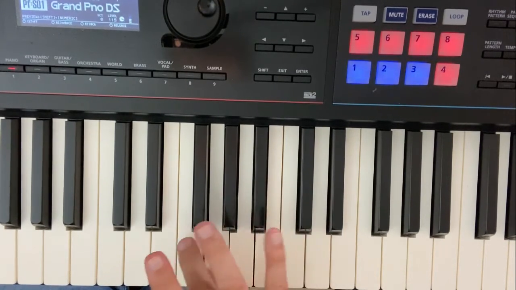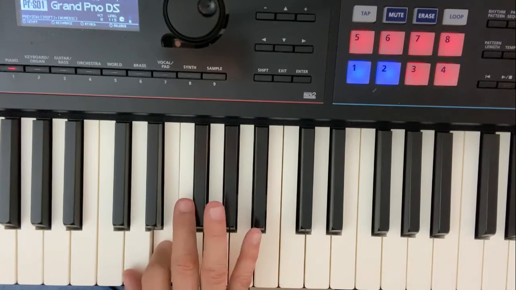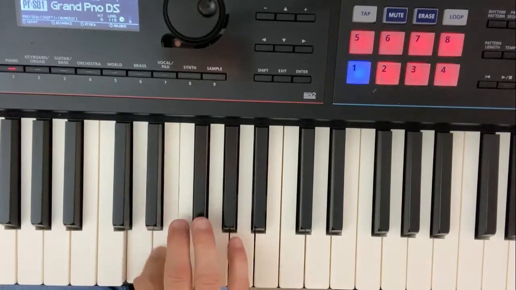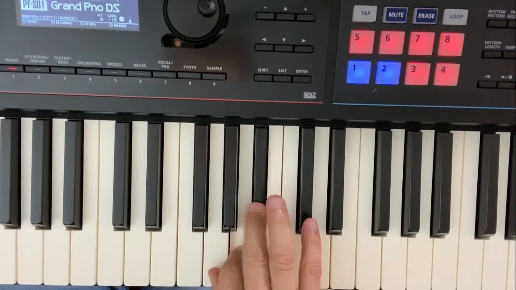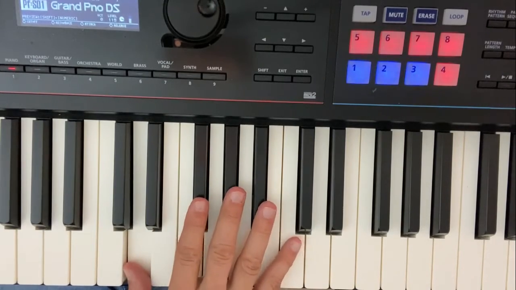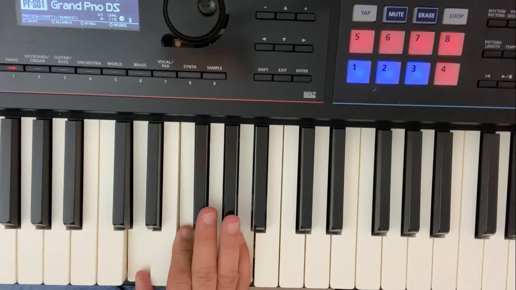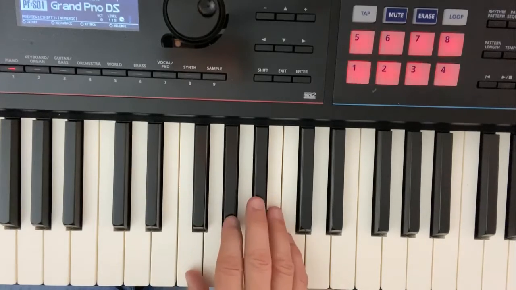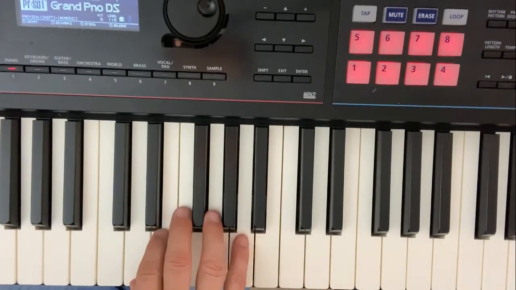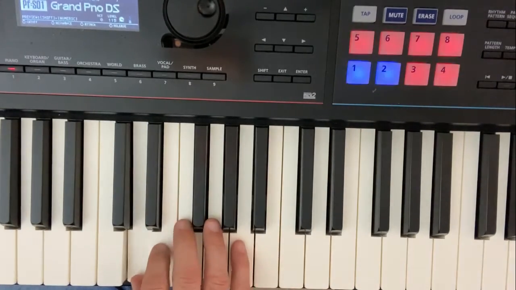Crossing over this third one's a little awkward, maybe. Just get used to the fingers. So, D minor. Oops, let me do this right. D minor. Here we go to the 4.